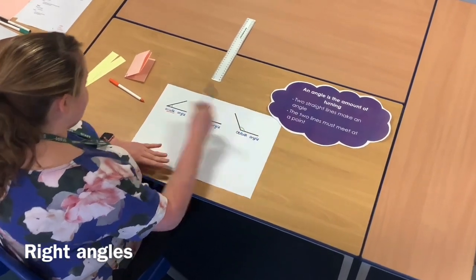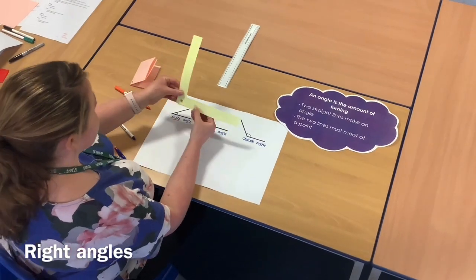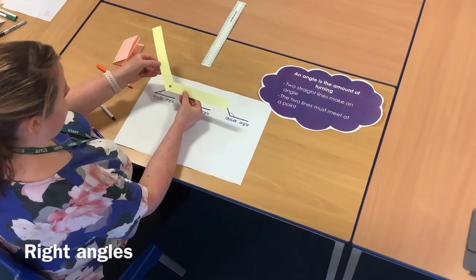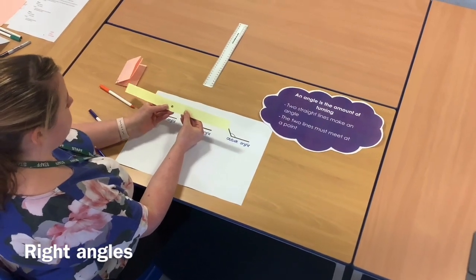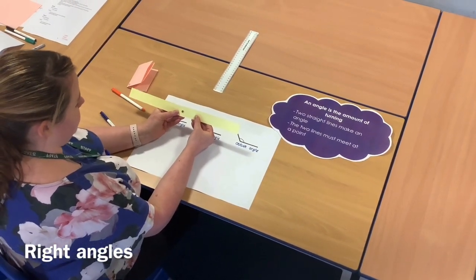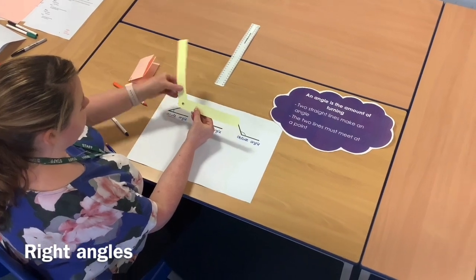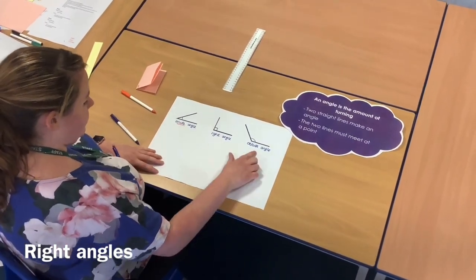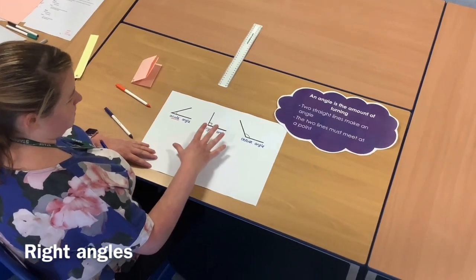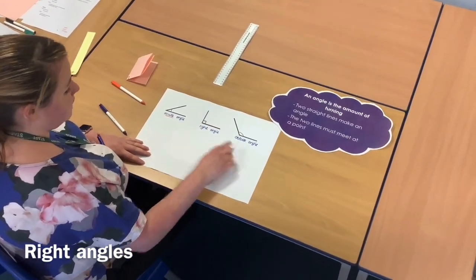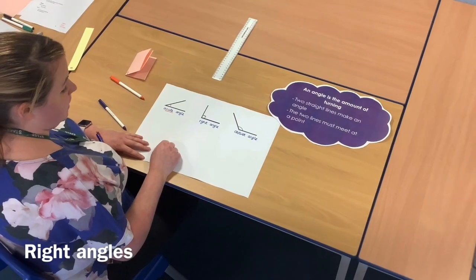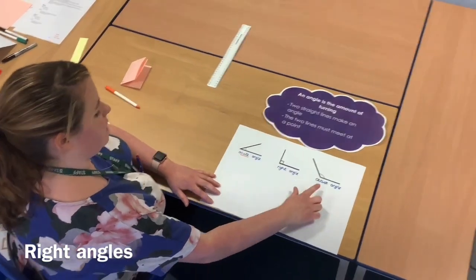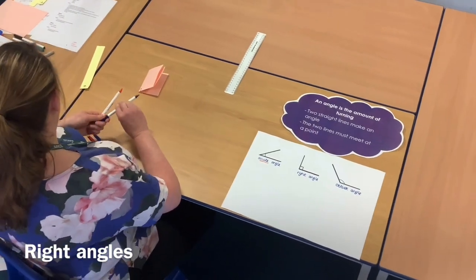So any angle that is bigger than a right angle, up into a straight line, is called an obtuse angle. Those are 3 pieces of vocabulary that you will need to learn and refer back to this week: acute, right angle and obtuse.